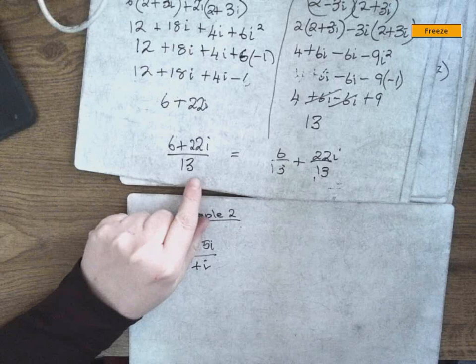For the question there, if you put the whole thing over 13, you still get it right? As in, if you got to here?